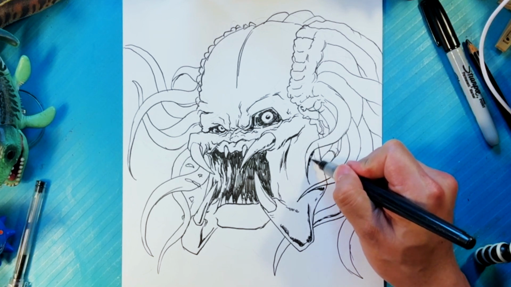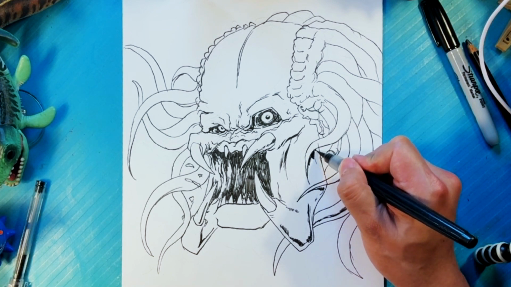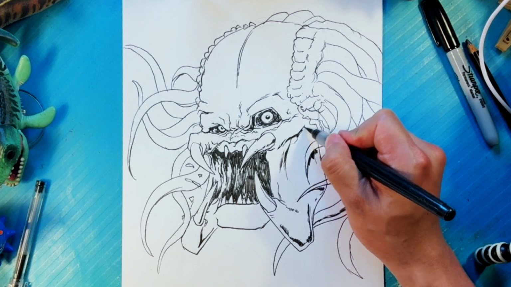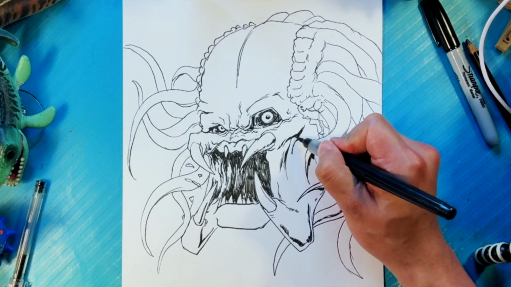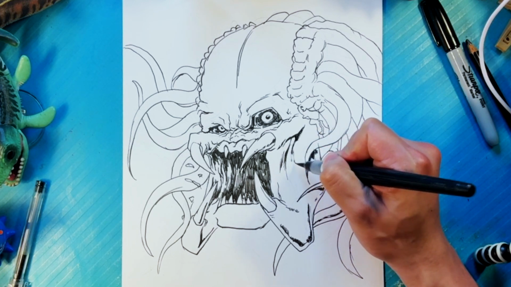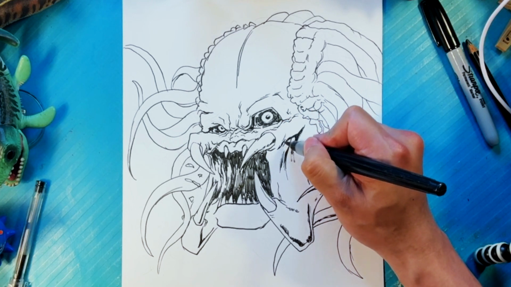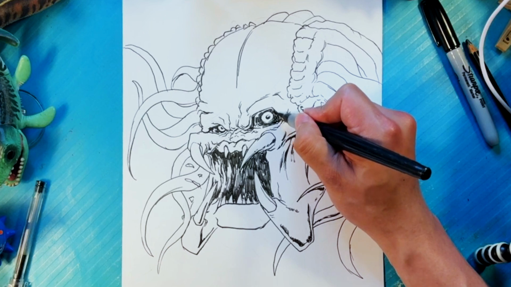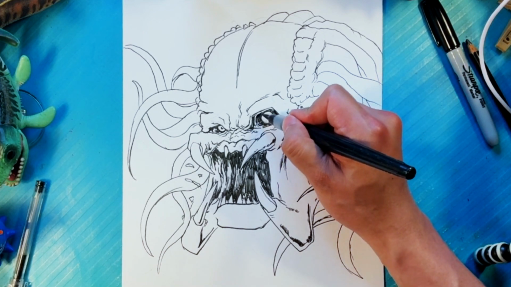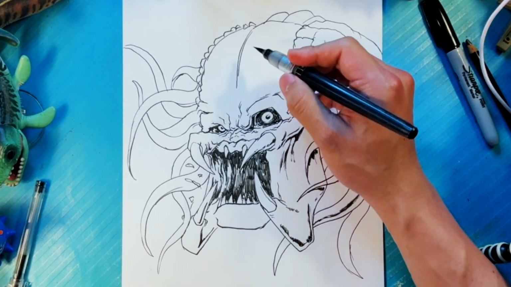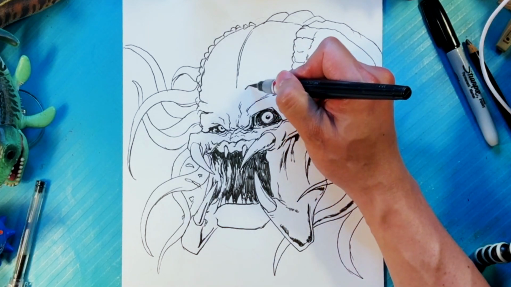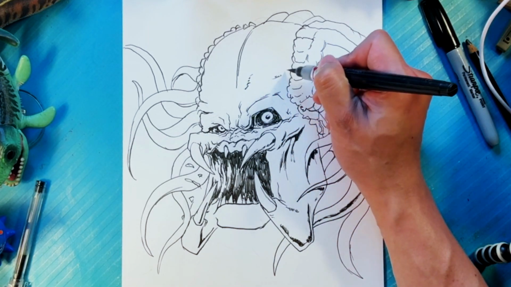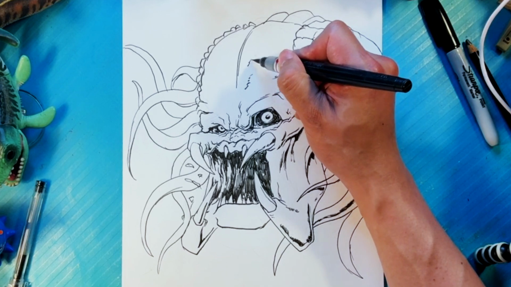We're just kind of touching it up. There we go. Just fill in a lot of dark space in a short amount of time, right? That's all we want to do.